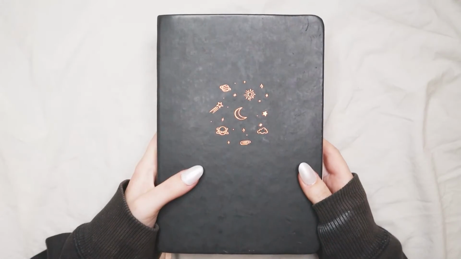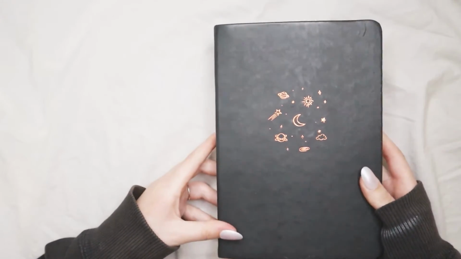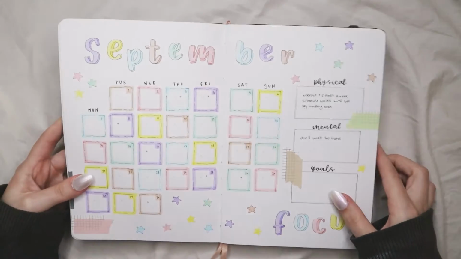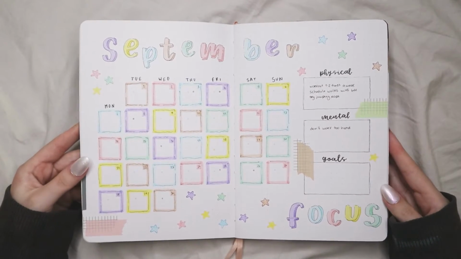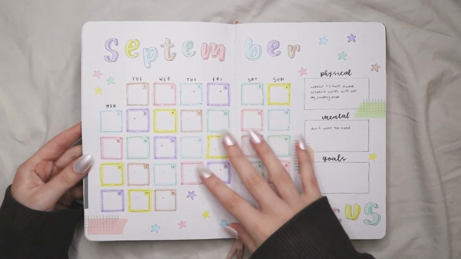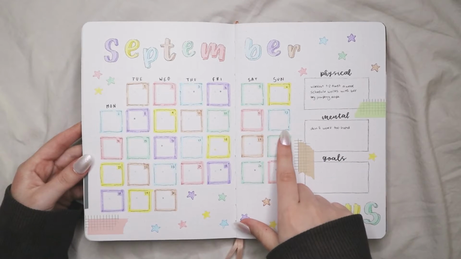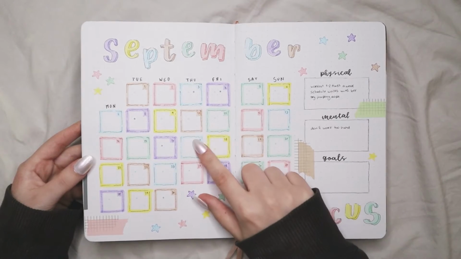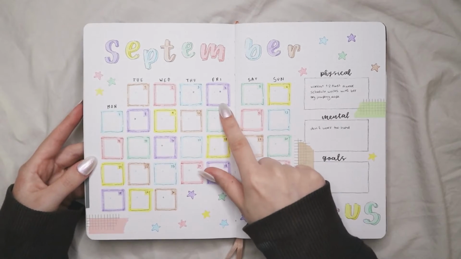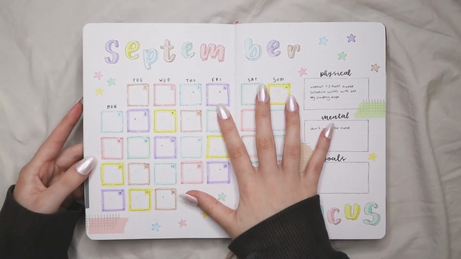This one is from 2020, and at this time the pandemic hit and I was trying a lot of different things, and this is the calendar that I did for September. And as you can see, it's a really big calendar. It occupies a page and a little bit of the other one, but again, it's not big enough to write anything in it, so I still used a color code in here.